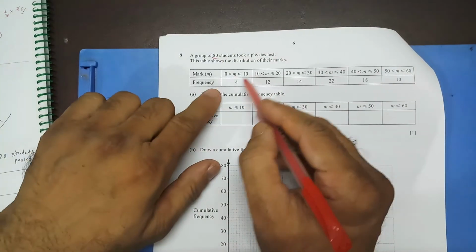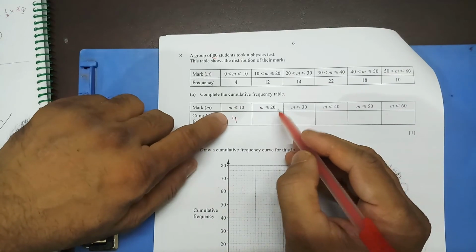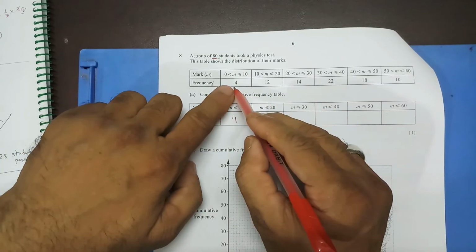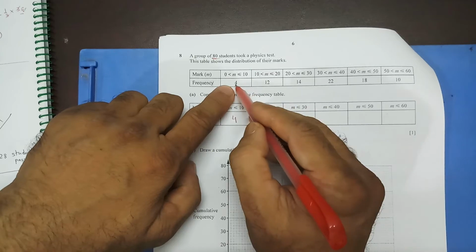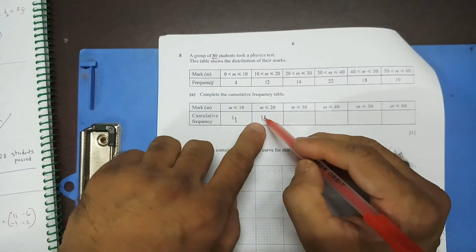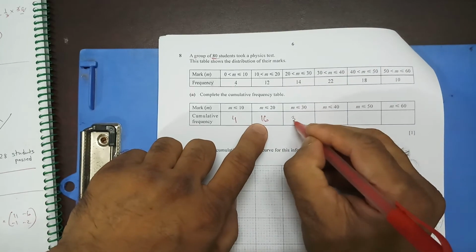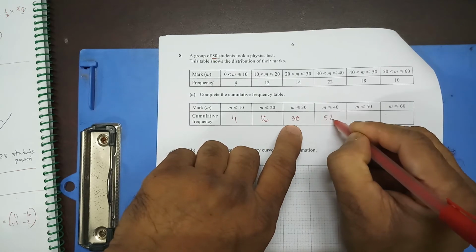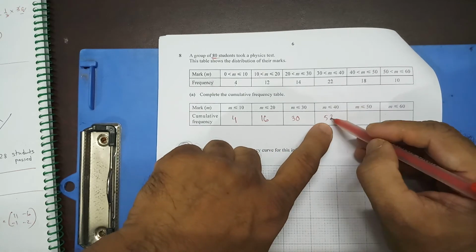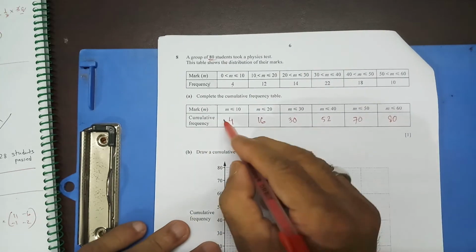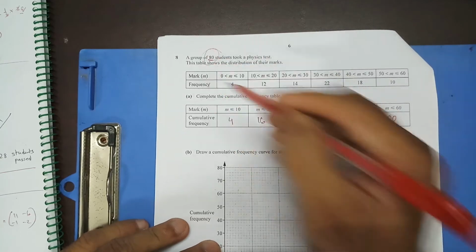Now, less than 10, I have 4. That's 4. So I keep that. Now, less than 20. This 4 is also less than 20. And over here, 10 to 20 is 12. So, less than 20 would be 4 plus 12. That's going to be 16. So, less than 30, I can add 16 and 14. So, that's going to be 30. And less than 40, 30 plus 22, that's going to be 52. And then 52 plus 18 is 70. That's less than 50. 70 plus 10, that's going to be 80. So, altogether, cumulatively, it's supposed to be that 80 students.